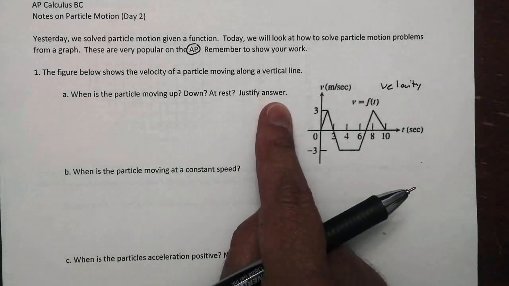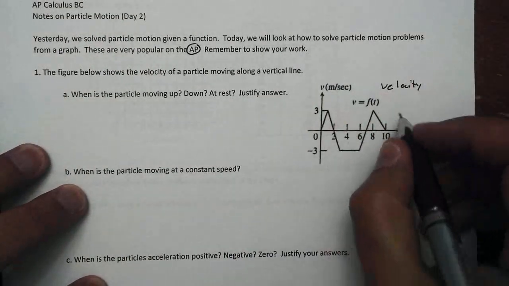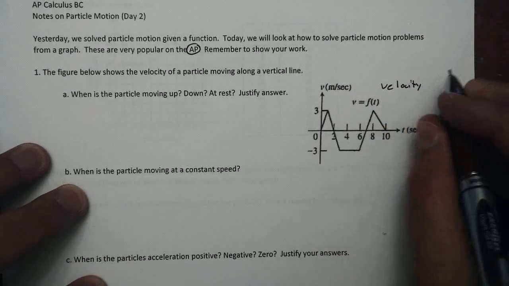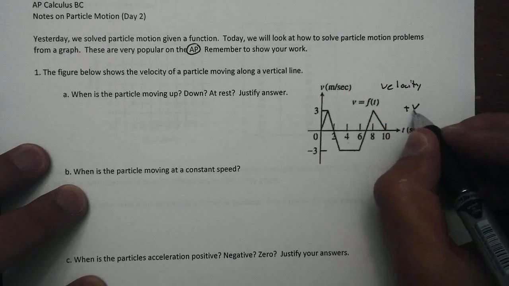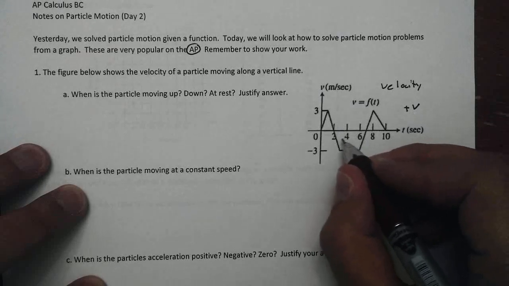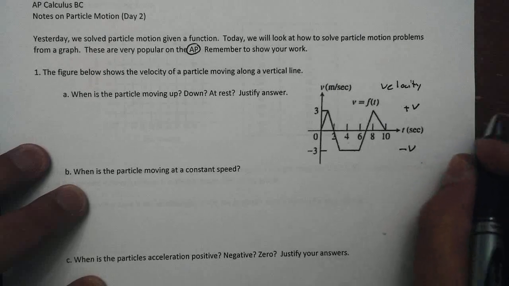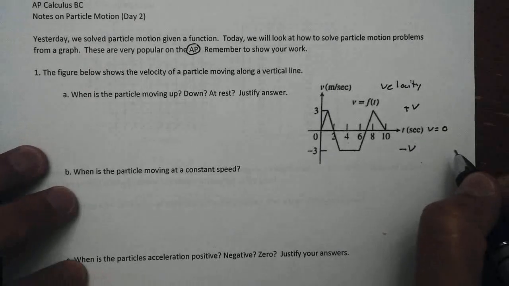Because this is my velocity graph, I can mention my parts. Remember, if we are above, this is like my derivative, right? If we're above, we're saying that the slope is positive, or in other words, that we have positive velocity. If we're below the x-axis, or the t-axis in this case, we have negative velocity. And if we're on the x-axis, that's where our velocity is 0.